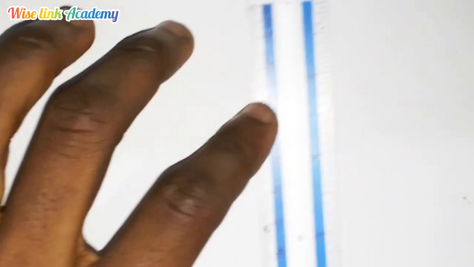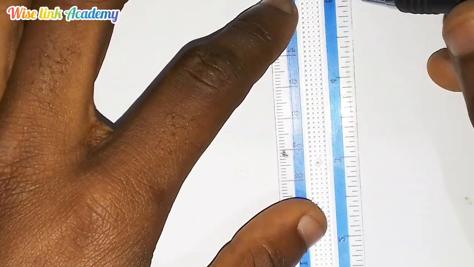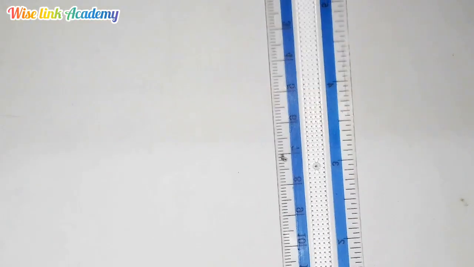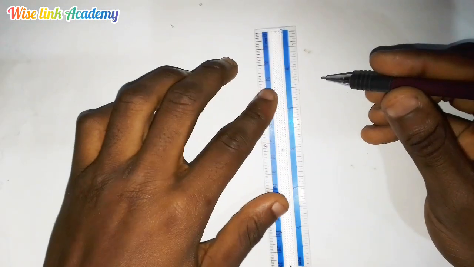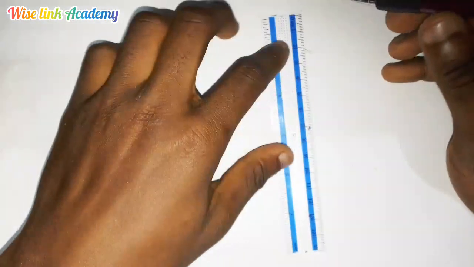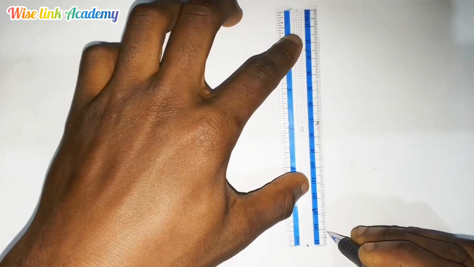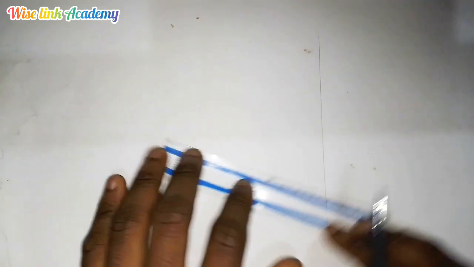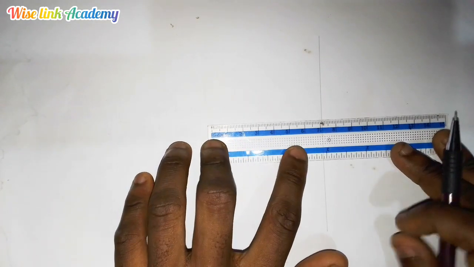You take your meter rule, you draw your horizontal line. You don't need to measure it, just draw your horizontal line. Can you see that? Then you draw your vertical line.